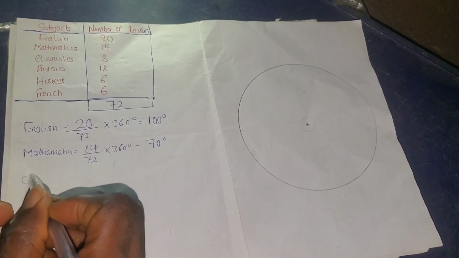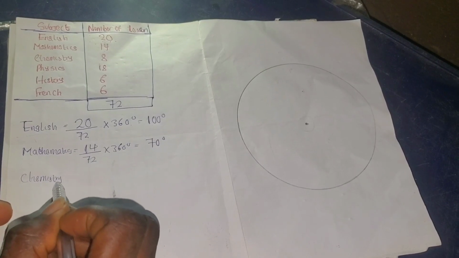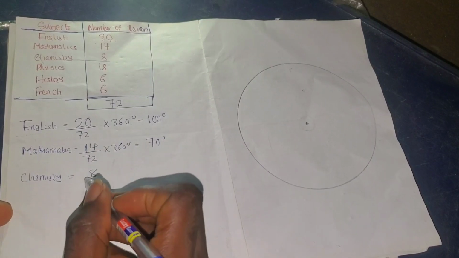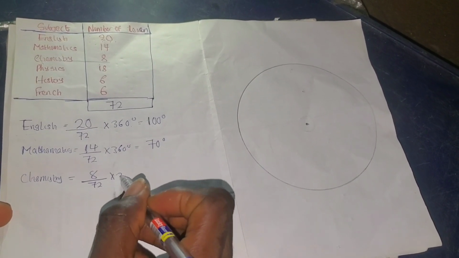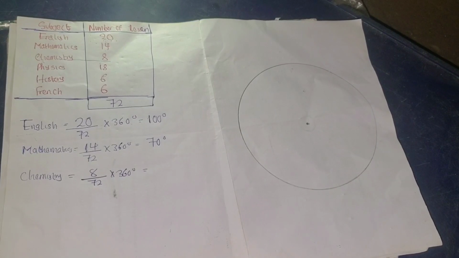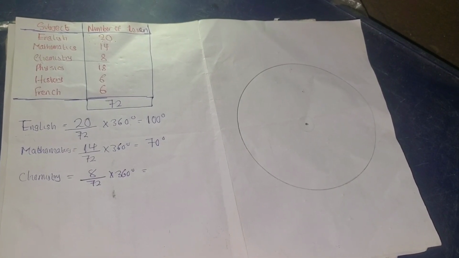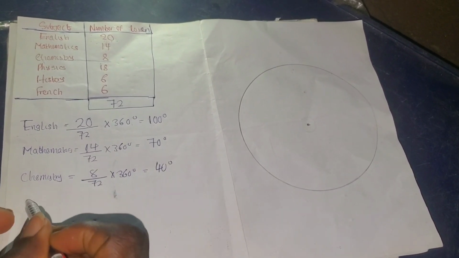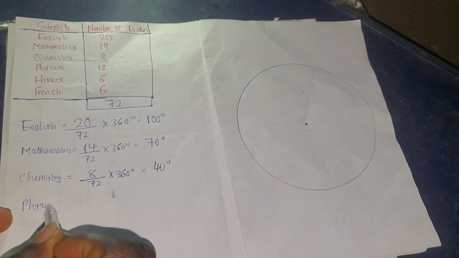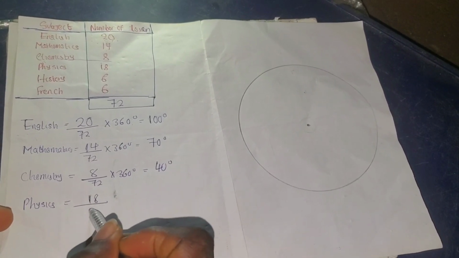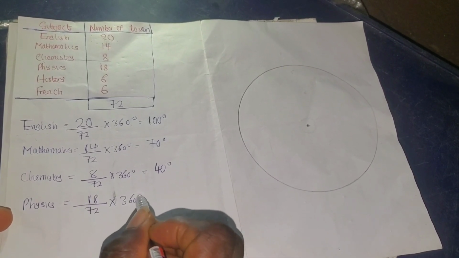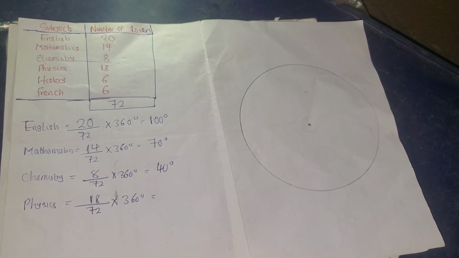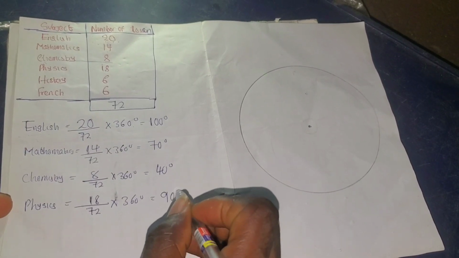And for chemistry, the corresponding number is 8, so you're going to have 8 over the total, that is 72, multiplied by 360 degrees. 8 divided by 72 multiplied by 360 degrees is 40 degrees. Now for physics, we're going to have 18 over 72 multiplied by 360 degrees. 18 divided by 72 multiplied by 360 is 90 degrees.